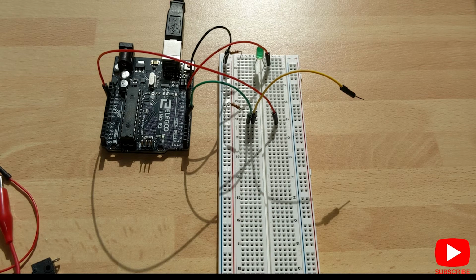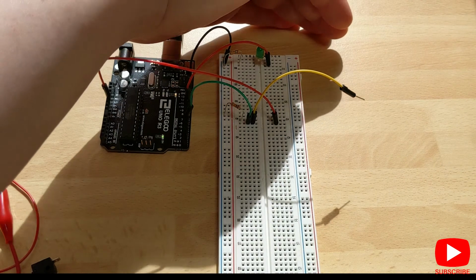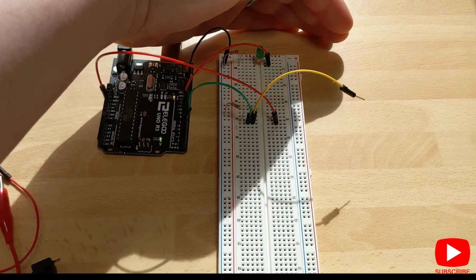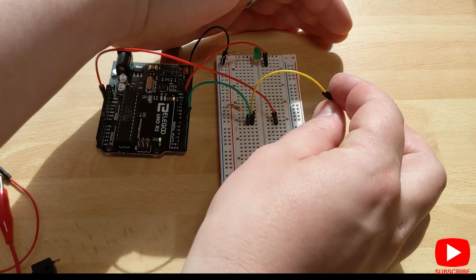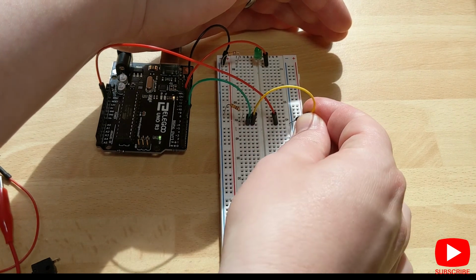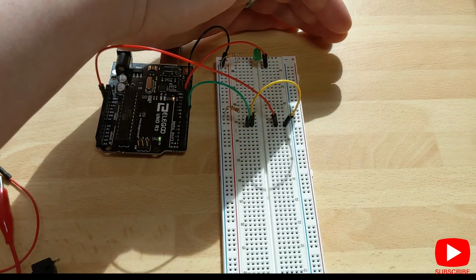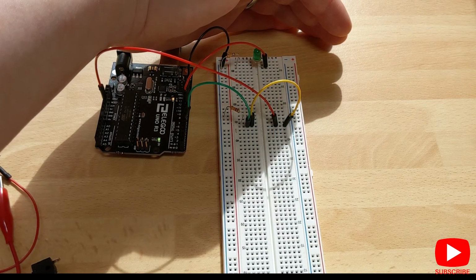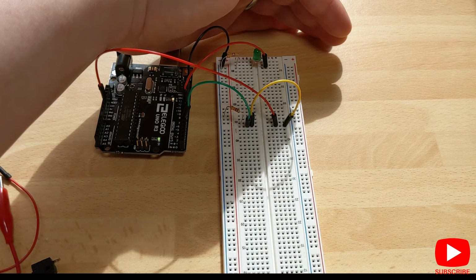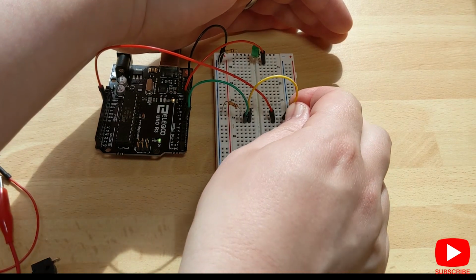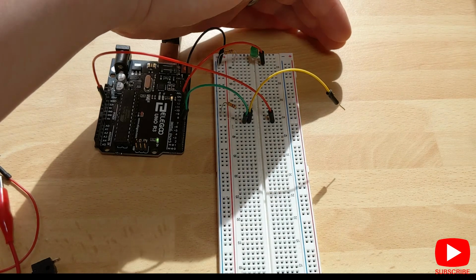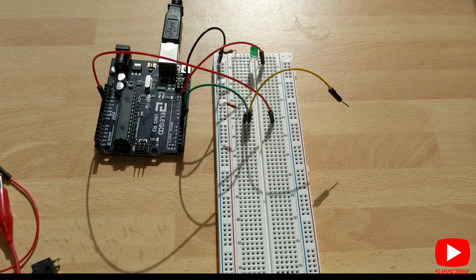Okay, and it's saying it's done uploading. And you can see that our LED isn't on at the moment. So let's go ahead and plug our yellow cable in, like pressing the button, and you can see now the green LED is flashing. So let's take our finger off the button and it stops. So we can see that this code here works.